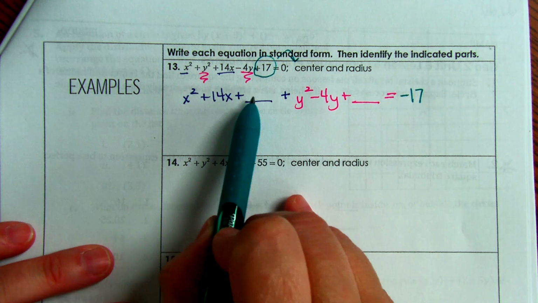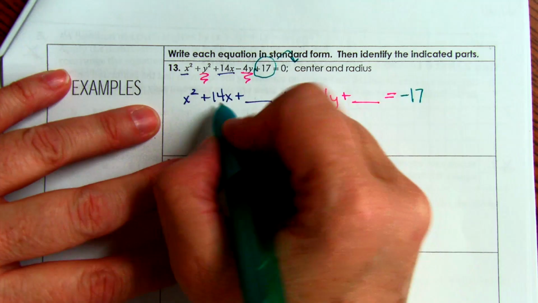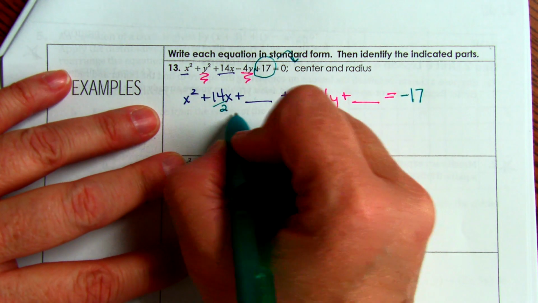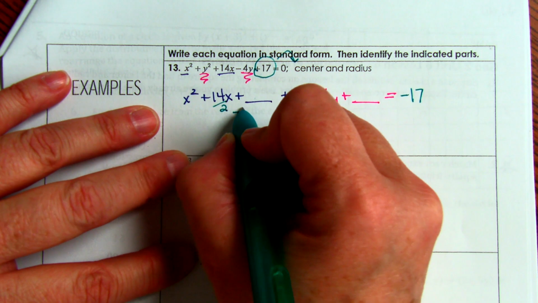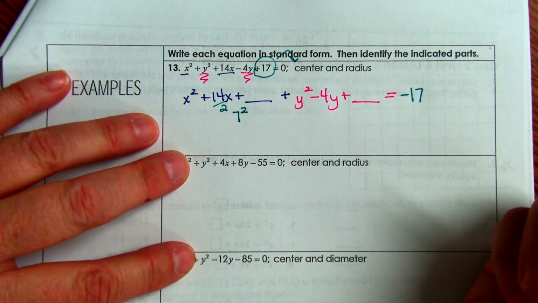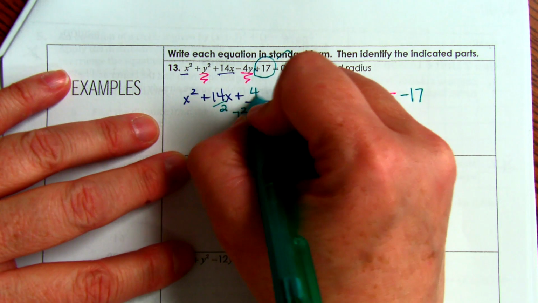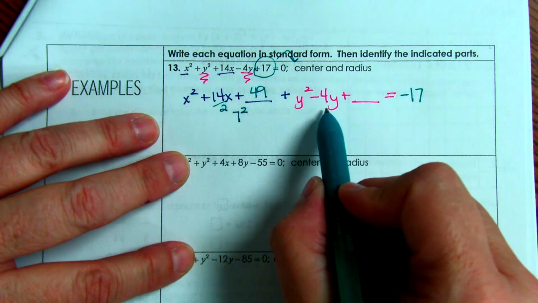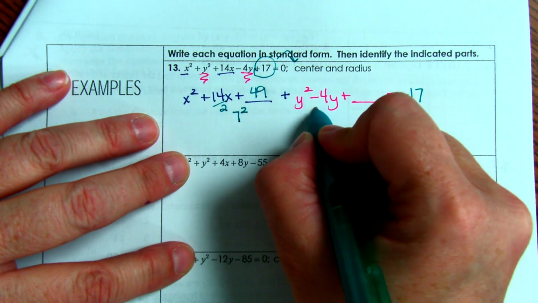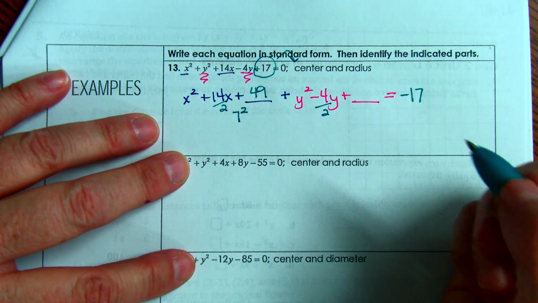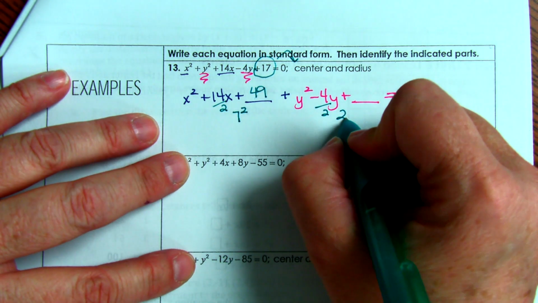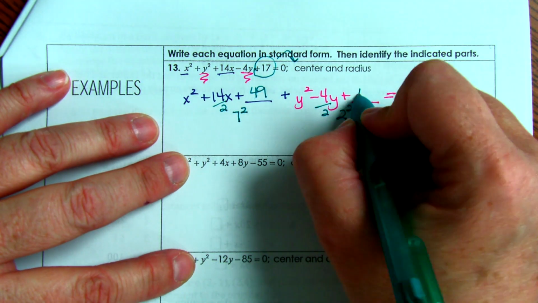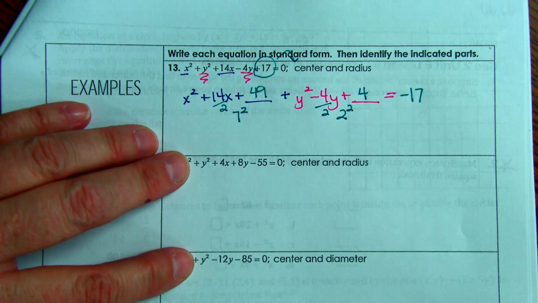Okay, so magic number here. If I divide this by 2, I get a 7. If I square it, I get a 49. If I look over here, divide that by 2, I get a 2. And I square it, and I get a 4.